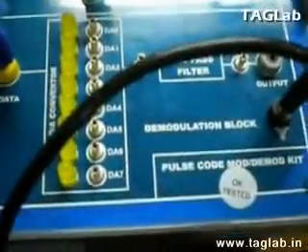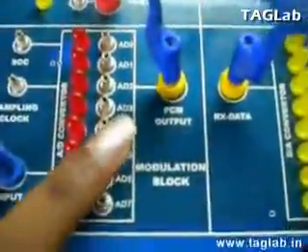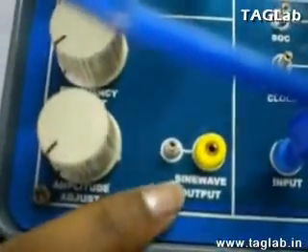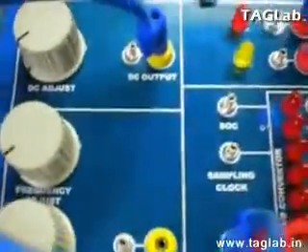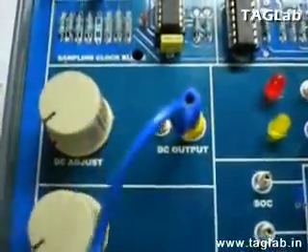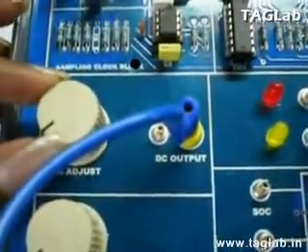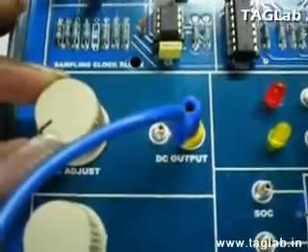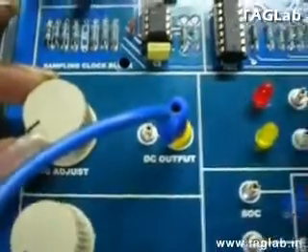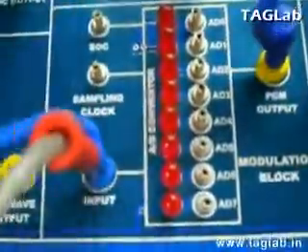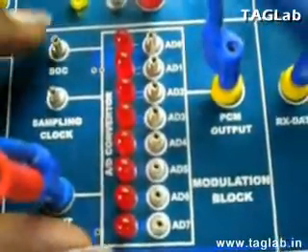In the pulse code modulation and demodulation trainer kit, the pulse code modulation can be obtained by using the DC signal or from the AC signal. Now here, first let's see what happens when we connect the DC output. Using this DC adjust knob, the voltage can be varied from plus 5 volt to minus 5 volt. This DC output has been connected to the input block of the PCM modulator block.